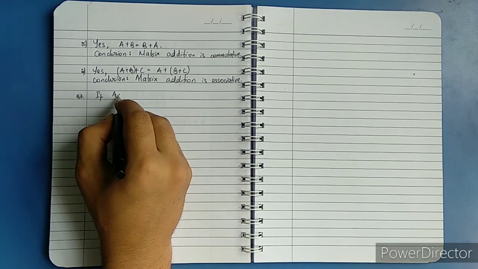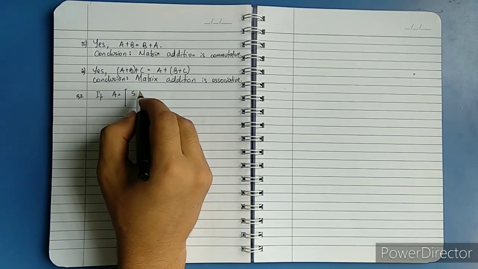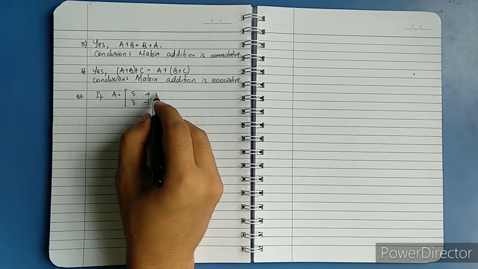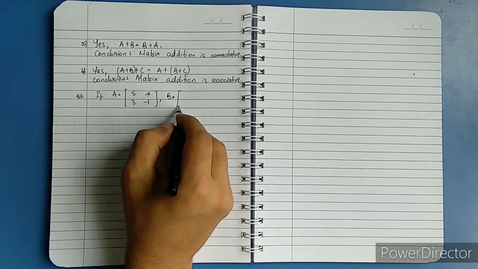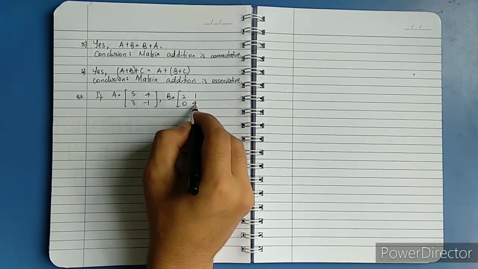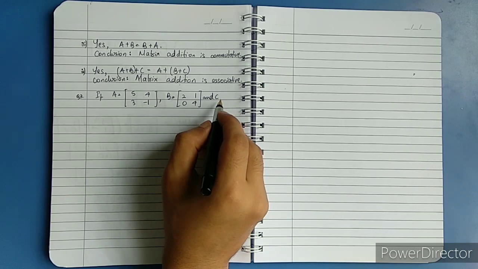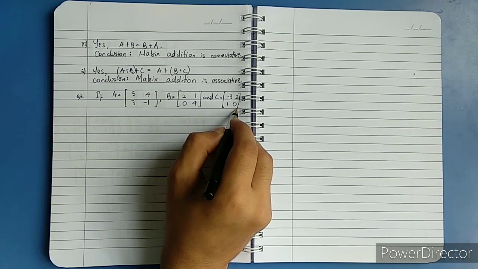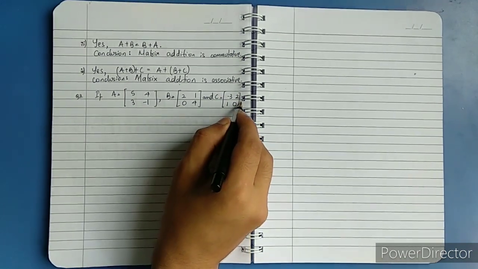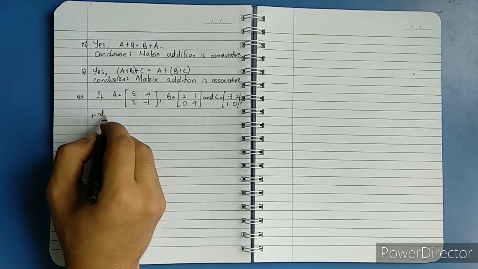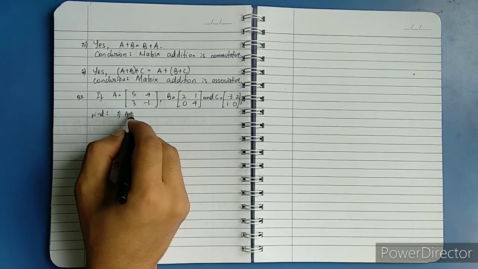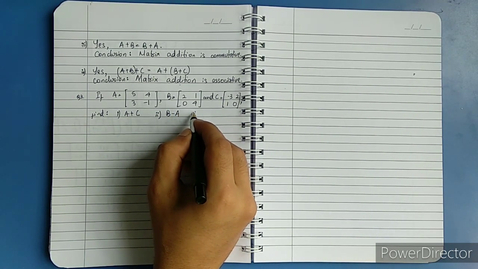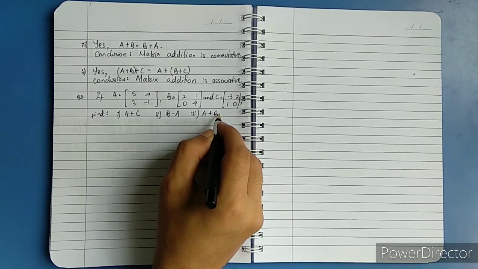So if A is equal to 5, 4, 3, minus 1, B is equal to 2, 1, 0, 4, and C is equal to minus 3, 2, 1, 0, find number 1, A plus C, number 2, B minus A, and number 3, A plus B minus C.